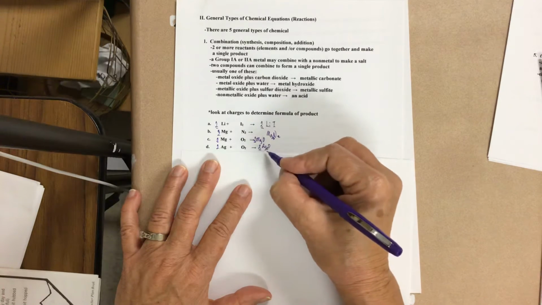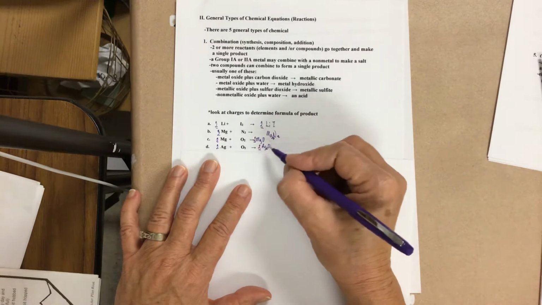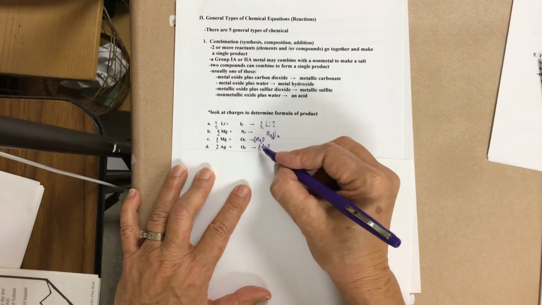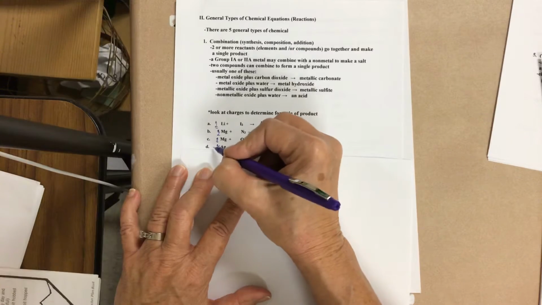Now that unbalanced our silver, so we have 2 times 2, so we're going to mark that out, and we're going to put a 4.